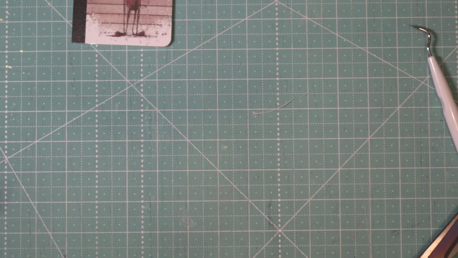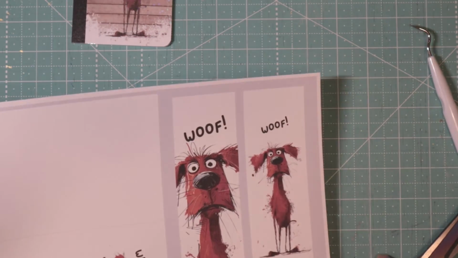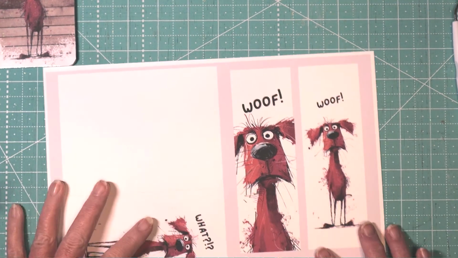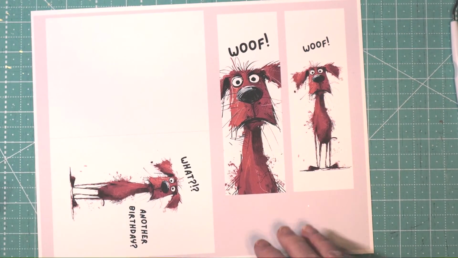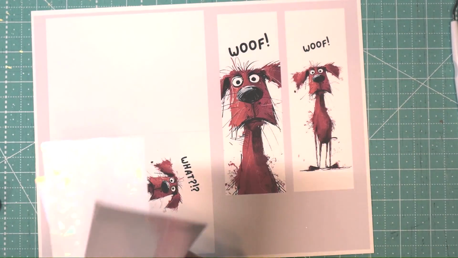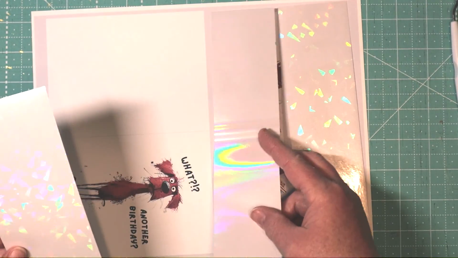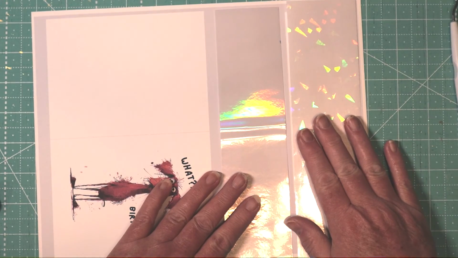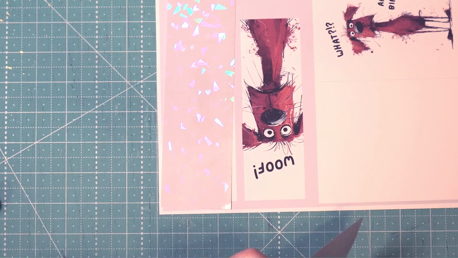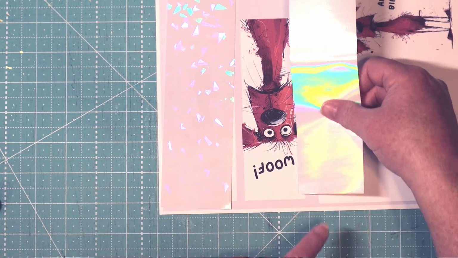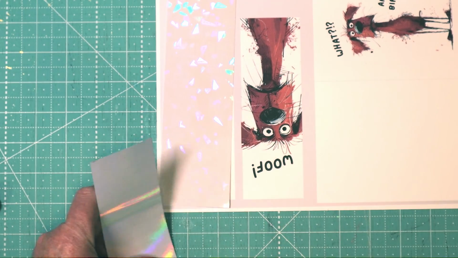Next project we're going to work on is the bookmarkers. Before I cut these out, I'm going to put the clear laminate sparkle paper on these also. And these are just thinner little scraps that I have. And I'm going to be really careful when I put these down. And I'm going to start with this bigger doggy here. And I'm going to trim a little off because it's got a little wrinkle there. So I'm going to get that wrinkle out real quick.